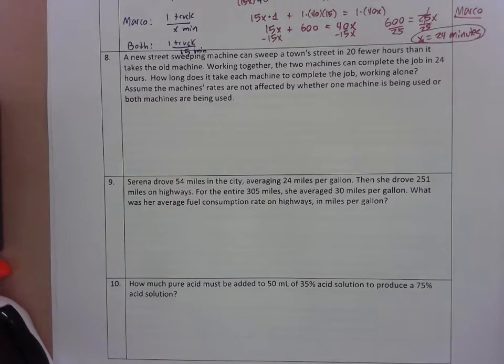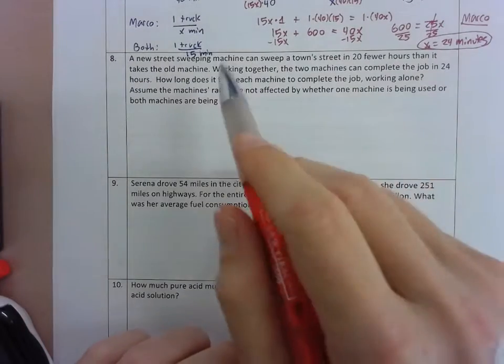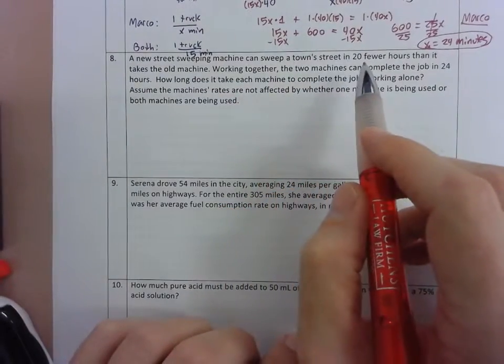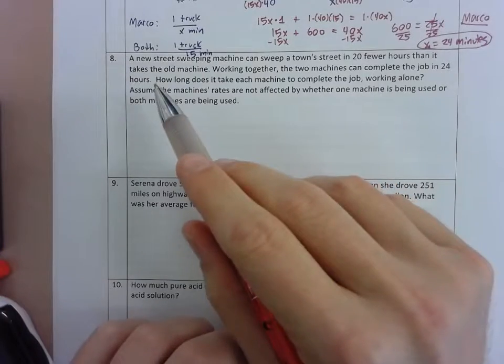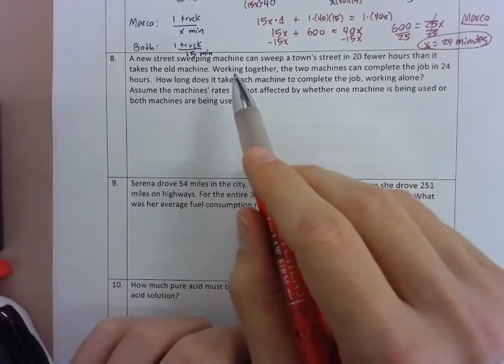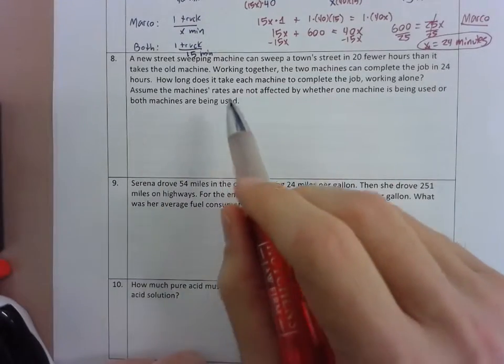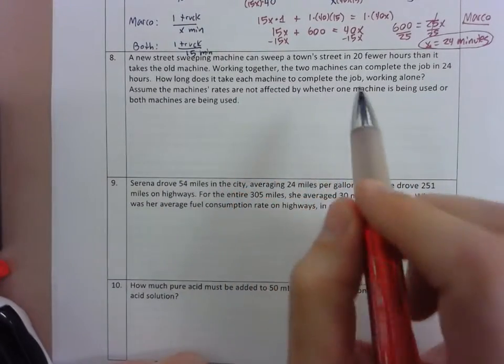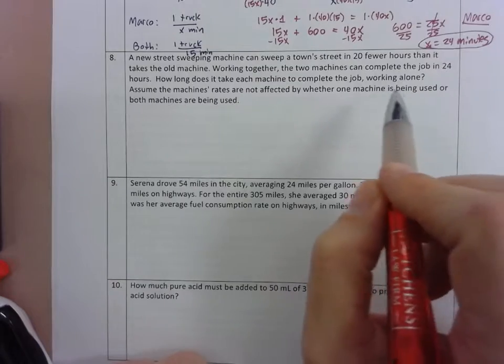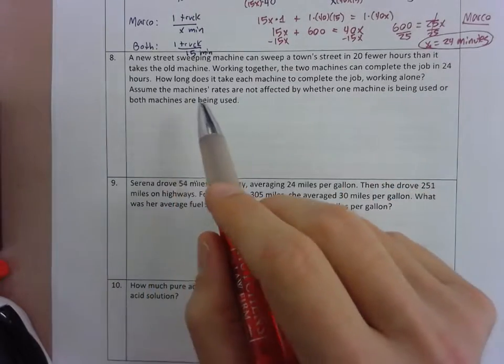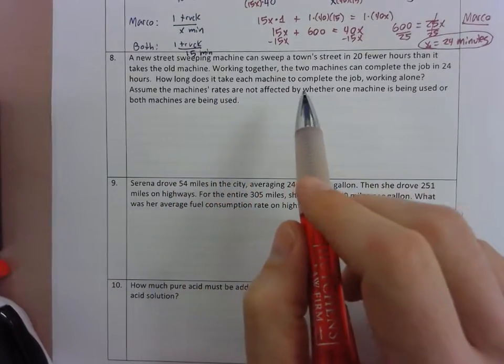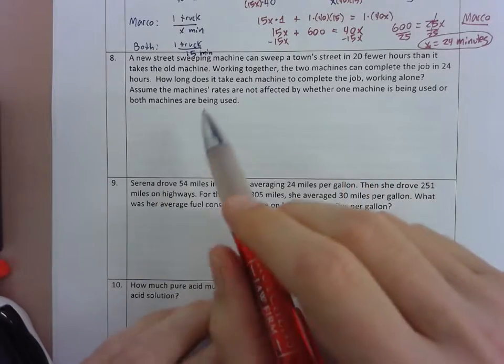All right. So what do we got? We got a new street machine can sweep a town street in 20 fewer hours than it takes the old machine. Working together, the two machines can complete the job in 24 hours. How long does it take each machine to complete the job working alone? Assume the machine's rates are not affected by whether one machine is being used or both machines are being used.